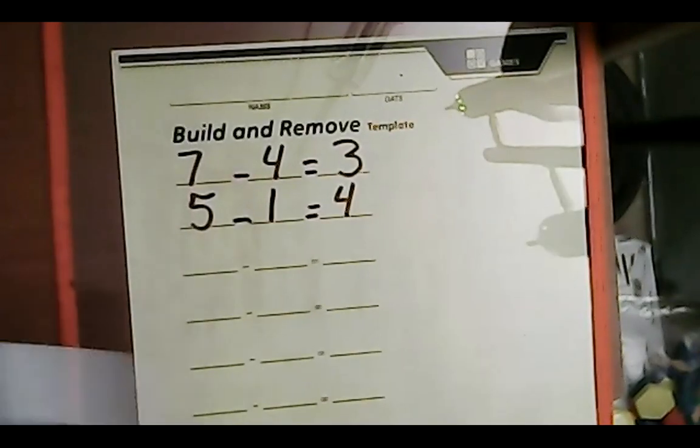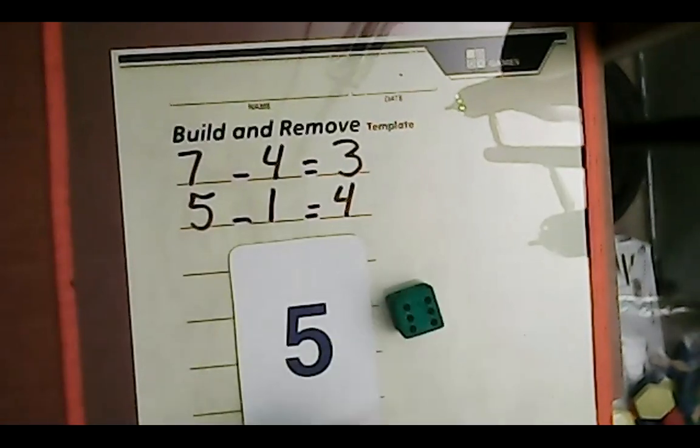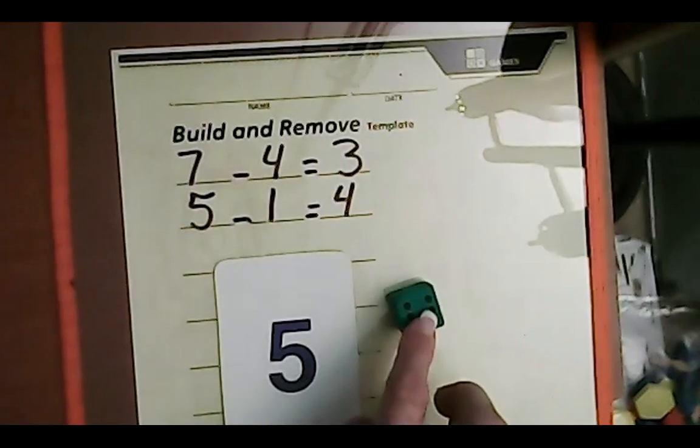Now, if you happen to draw a card that's 5, but then you roll a 6, you cannot take 6 away from 5 because 6 is a higher number.